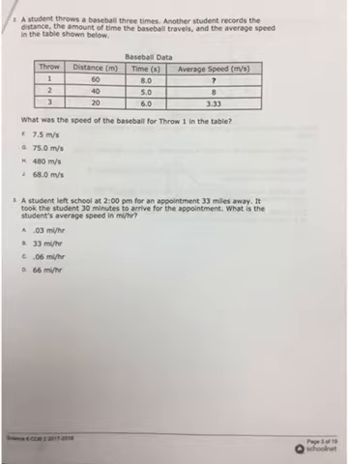What was the speed of the baseball for throw 1 in the table? F, 7.5 meters per second. G, 75.0 meters per second. H, 480 meters per second. J, 68.0 meters per second.